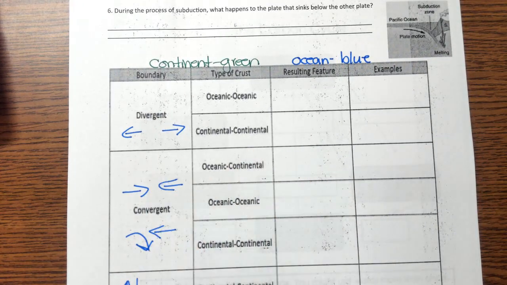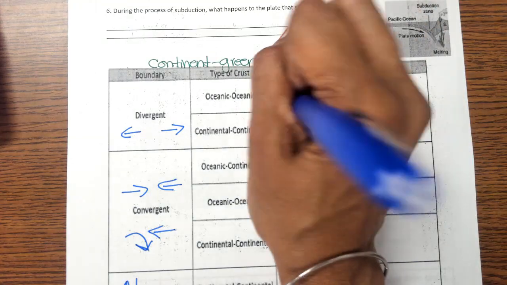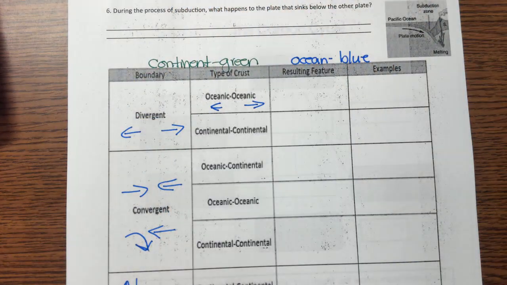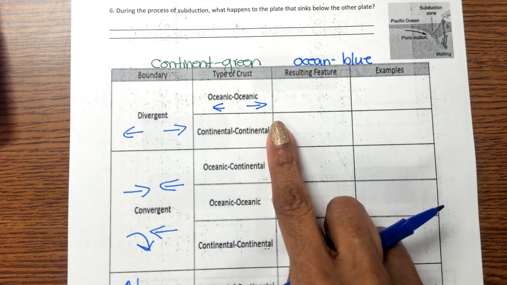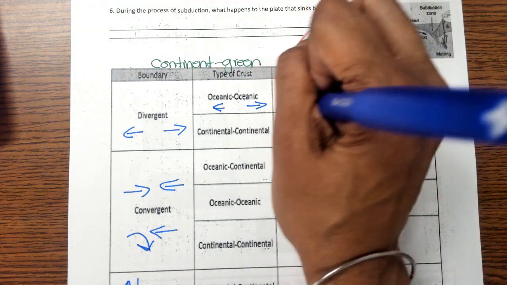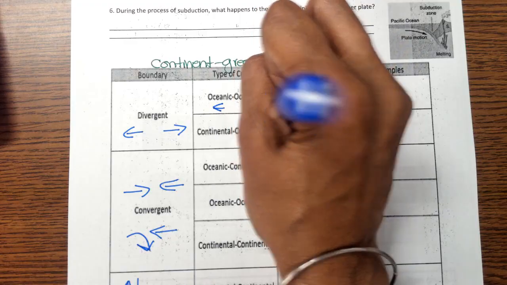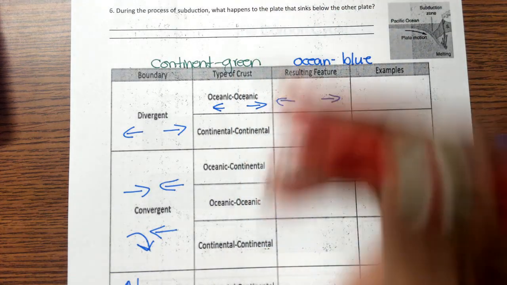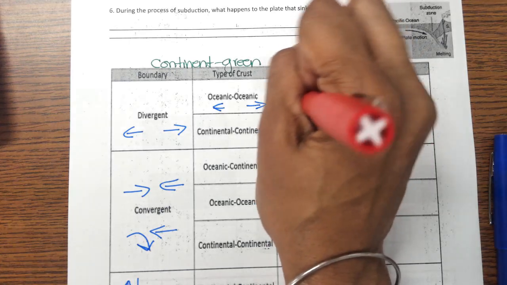Okay, we'll start with divergent boundary. That's where two ocean plates or two land plates can move away from each other. So if two ocean plates move away from each other, what happens is those plates move away. And this is red for lava.